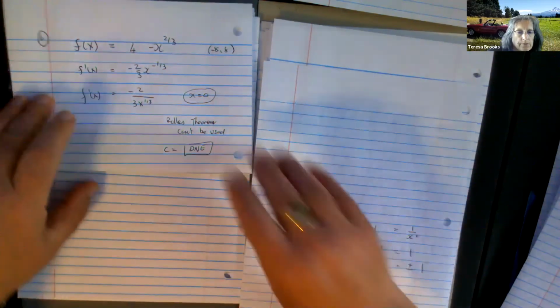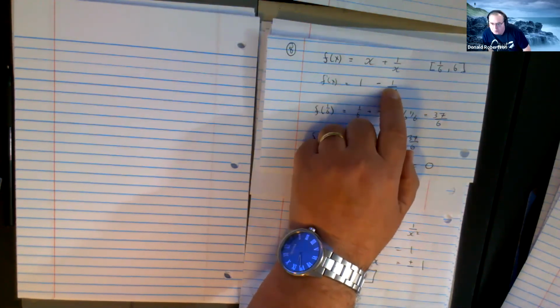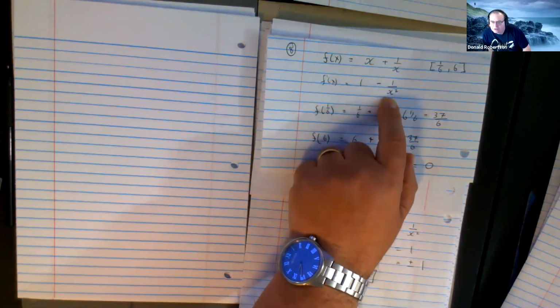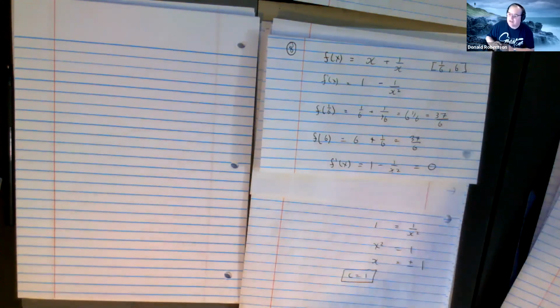And we've got question 8. Here is a function. This function has a problem at 0 as well, but you can use Rolle's theorem. Although this derivative has a problem at 0, 0 is not in the interval that we're interested in. Rolle's theorem says as long as it's okay in the interval, it's okay to use it.